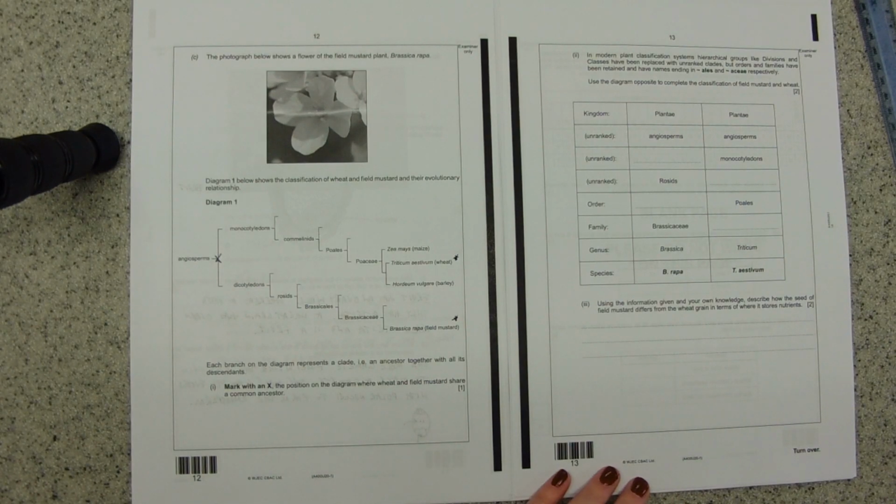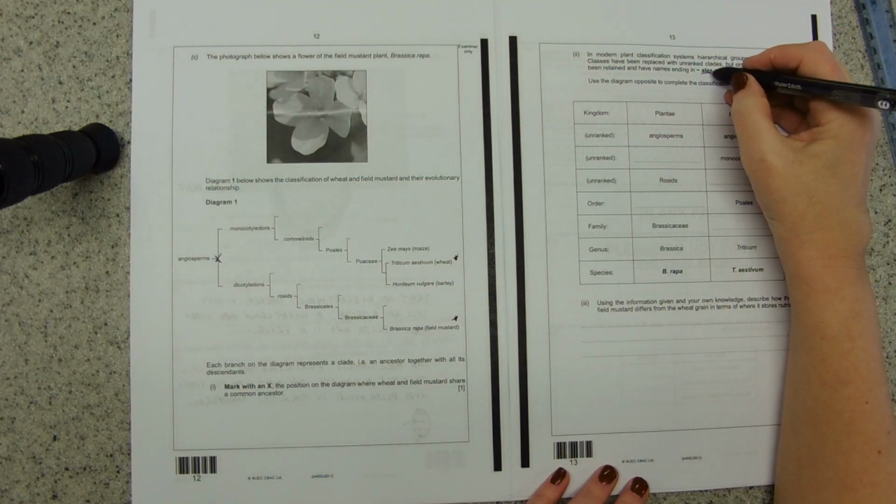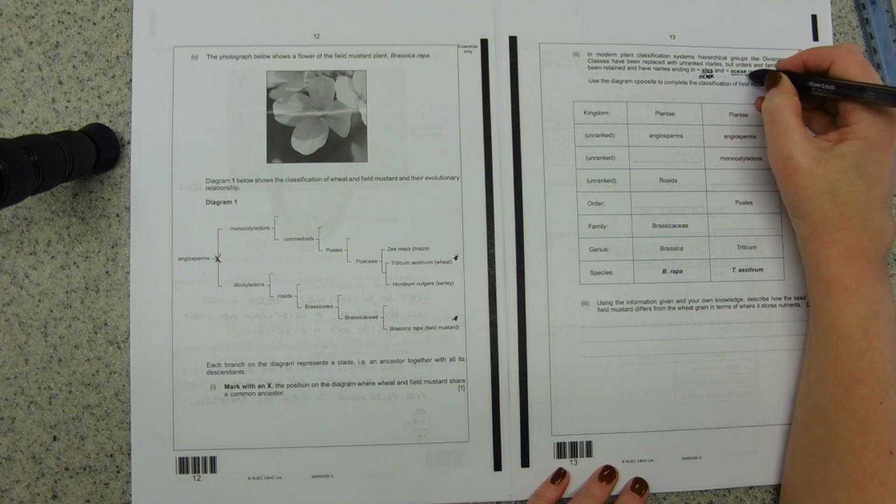Easy. In modern plant classification systems, hierarchical groups like divisions and classes have been replaced with unranked clades. Yay! But orders and families have been retained and have names ending in -ales, so that's the order, and -aceae, that's the family.